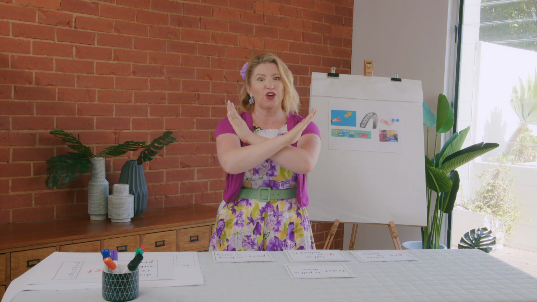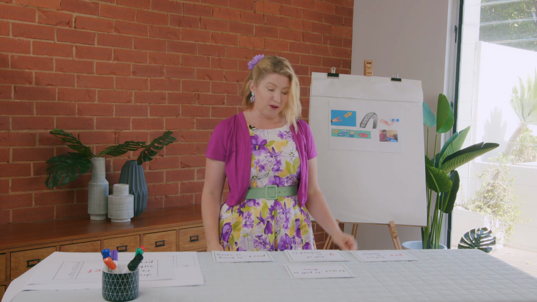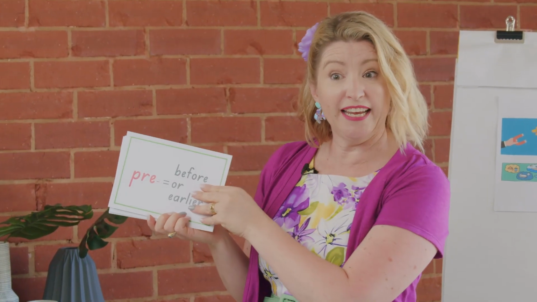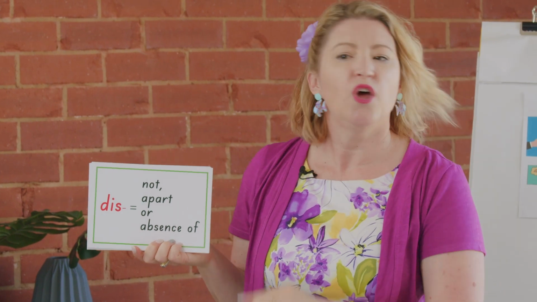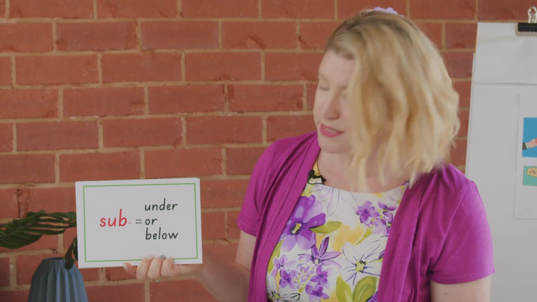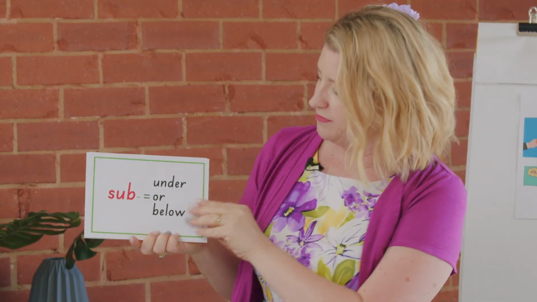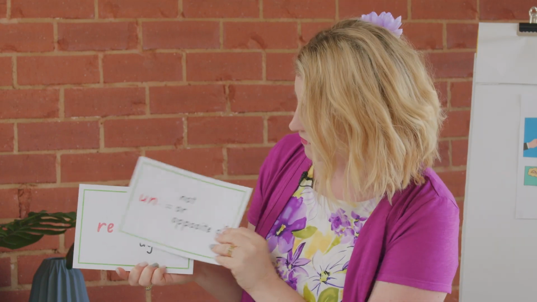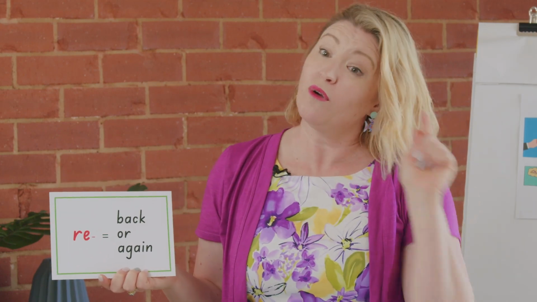A prefix comes at the beginning of a word and it changes the base word's meaning. A prefix cannot stand on its own. Let's look at the prefixes we've done already. Pre, meaning before or earlier. Dis, not, a part or absence of. Sub, under or below. Un, not, opposite of. Re, back or again. That's our prefixes.